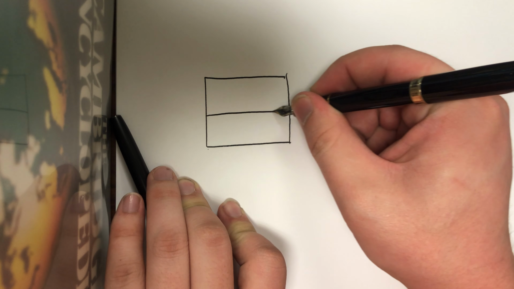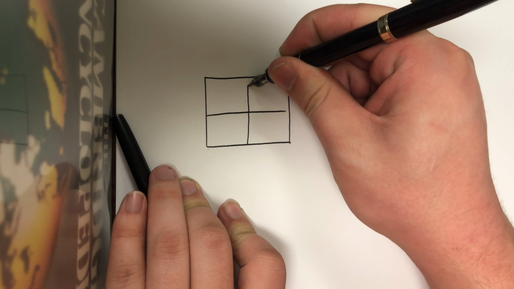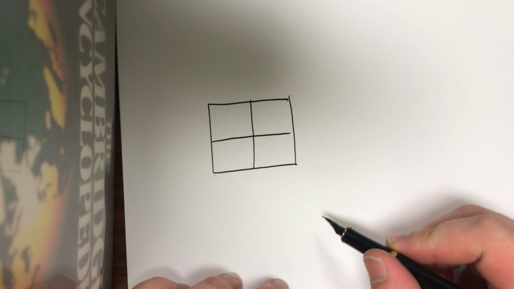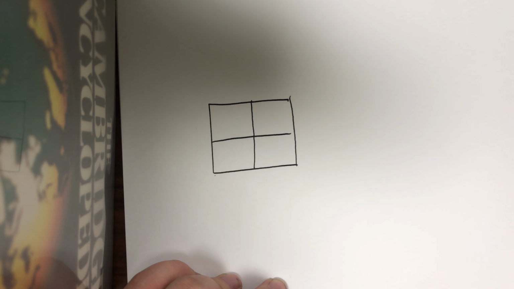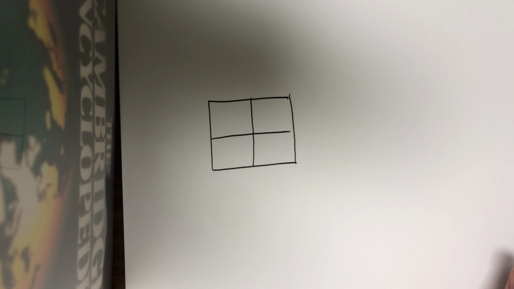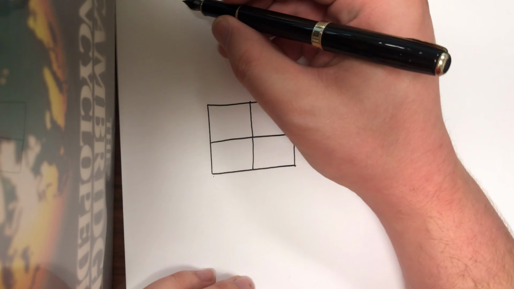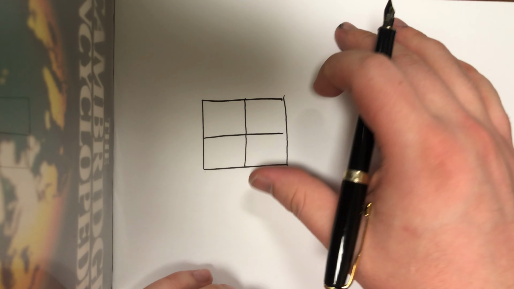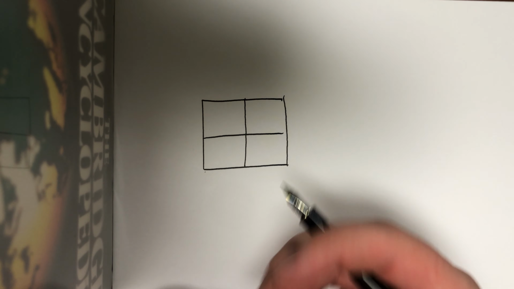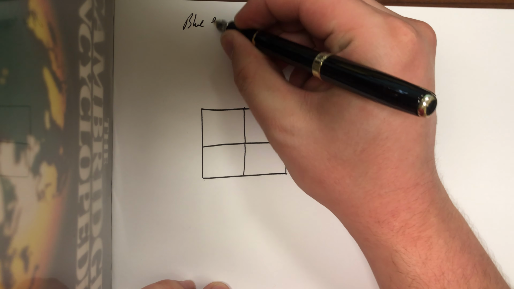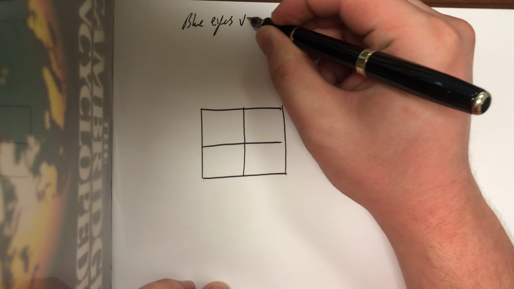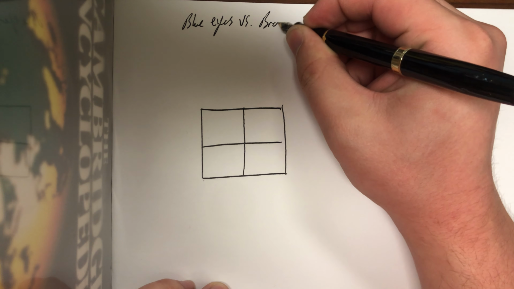So genetics and Punnett squares come hand in hand. You will run into Punnett squares in Algebra 2, but they're also used in genetics to figure out genetic coding and the probability for genes being passed on. So let's say we're trying to figure out if someone's going to be born with blue or brown eyes. So blue eyes versus brown eyes.